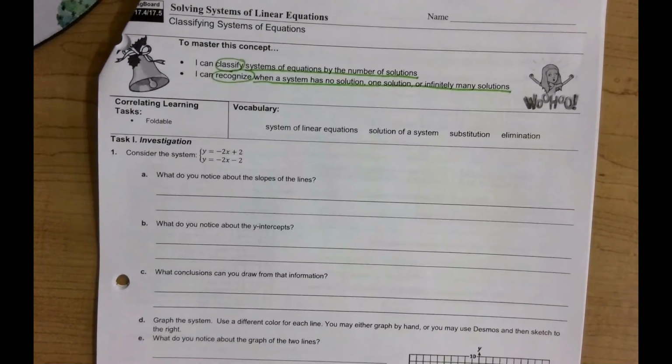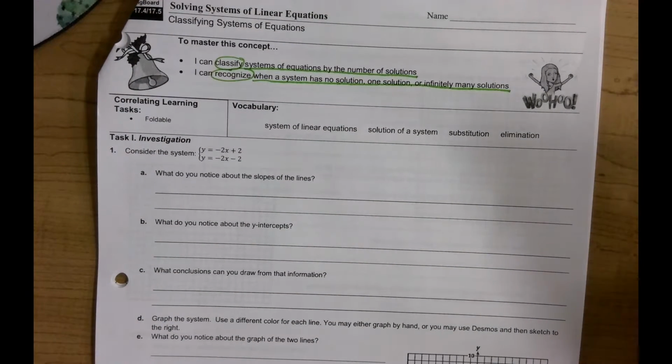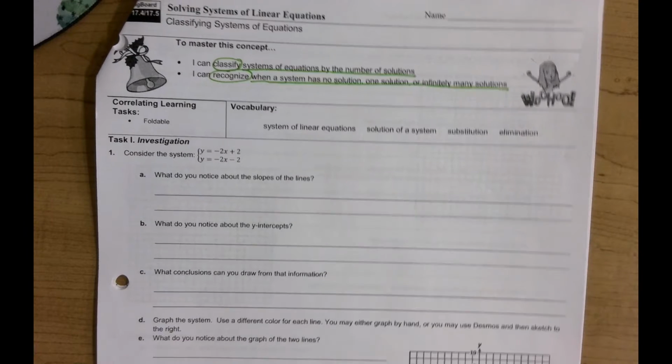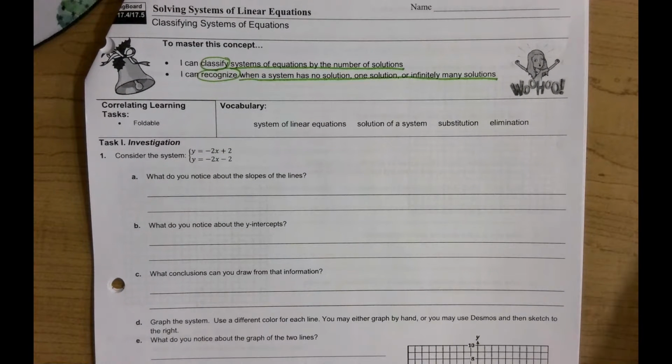All right, so I want you to answer number 1 on your own. Remember, if you just watch the video through, you're not following directions and you're not going to get as much out of it. You need to practice on your own, and then use the video to check your answers. So right now I want you to pause, work with your table group, ask for help. Use Desmos down here. It says graph the system. You may either graph by hand or you may use Desmos. So you're already on your computer. Go to Desmos, type in those equations. All right, pause this and then come back to check your work.